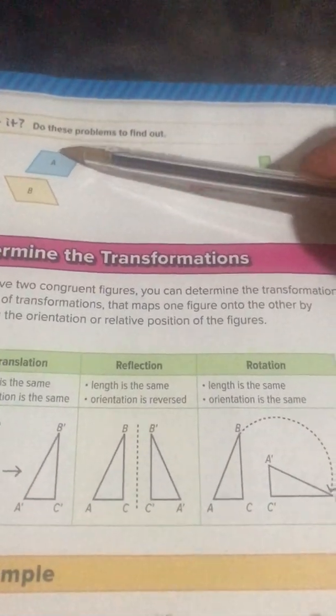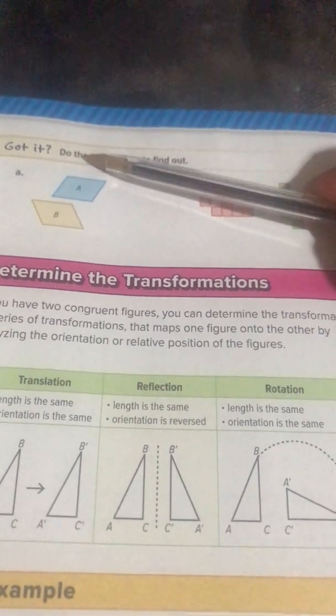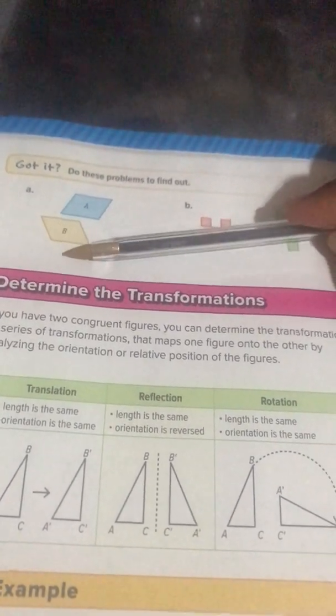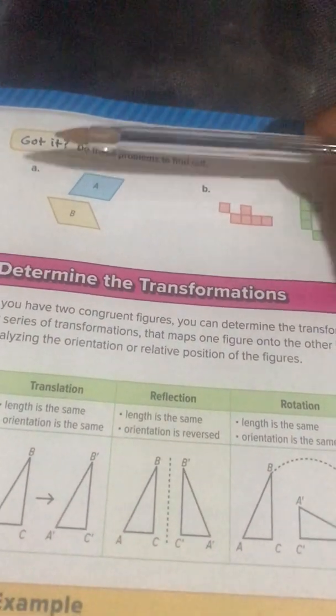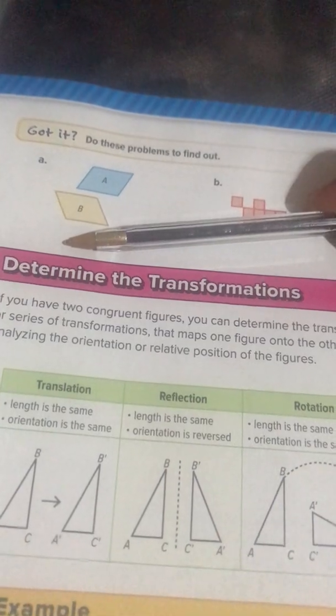Now let's look at this example. You need to think, how can you map A into B or B into A? I can say I can reflect B and then translate it. Or I can reflect A across the x-axis and then translate it. If I do this, this shape does not look like this.